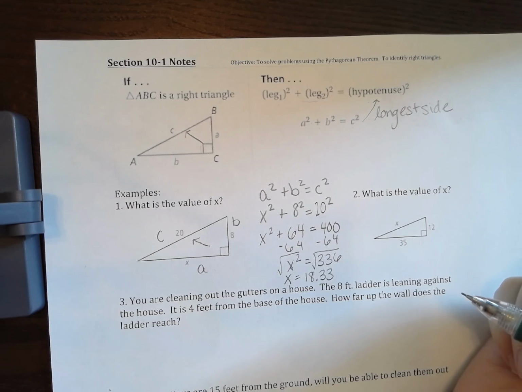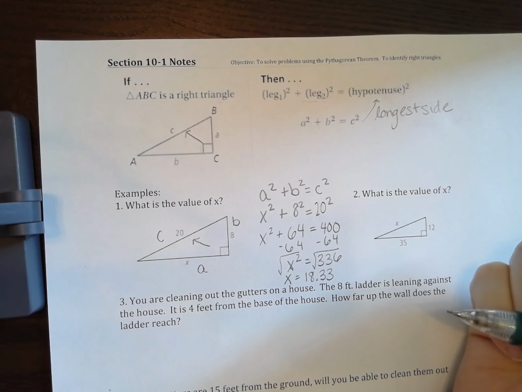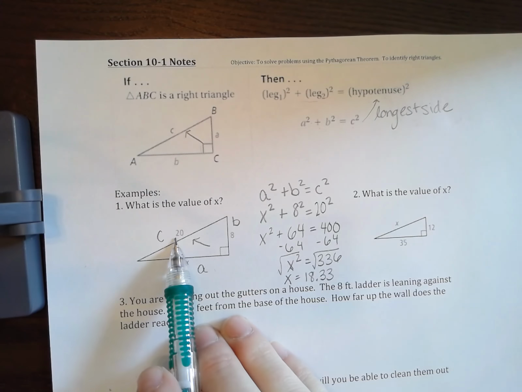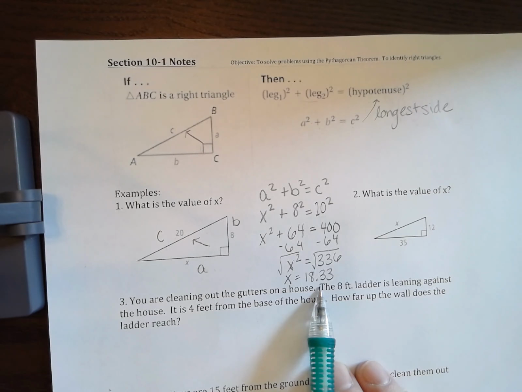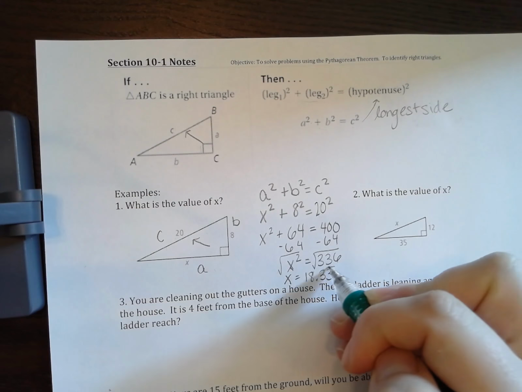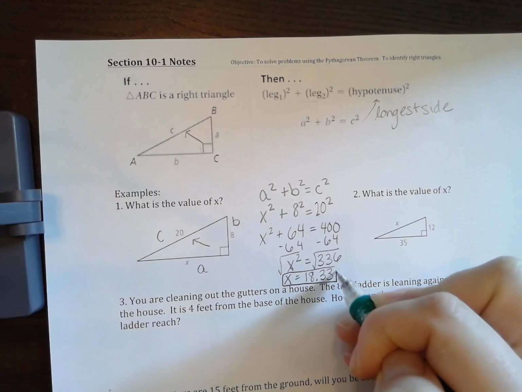Okay, so before I actually agree to this answer, I need to look to make sure that this makes sense. C should be your longest side. So 20, is it still larger than 18.33? Yes. So 18.33 is a reasonable answer.